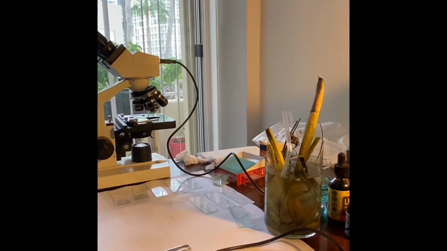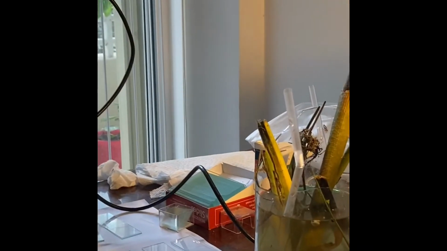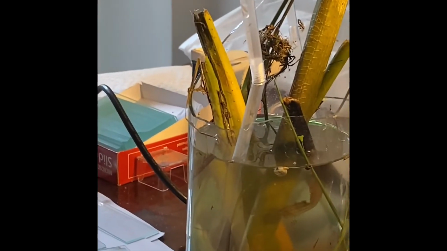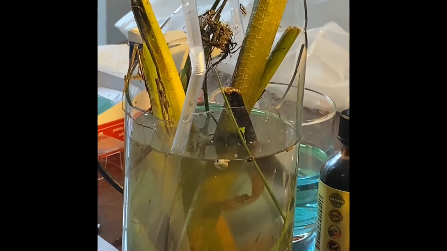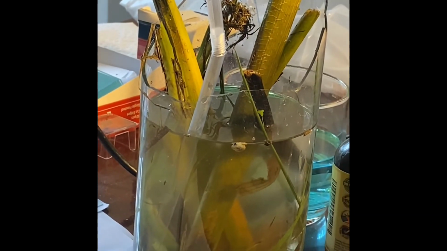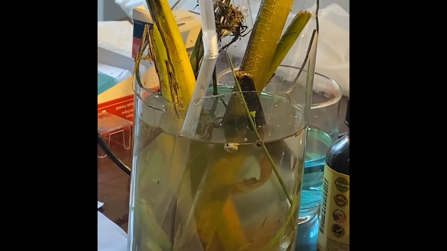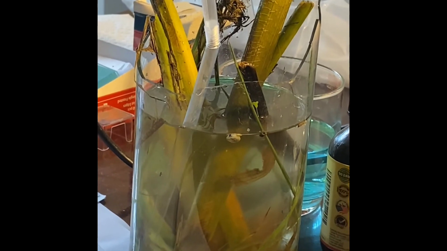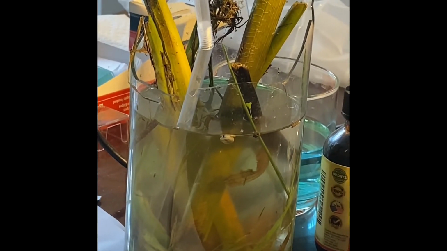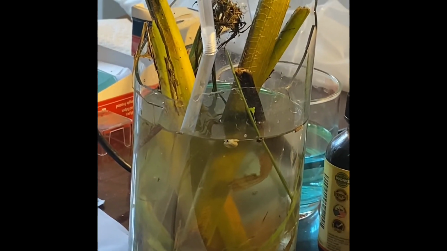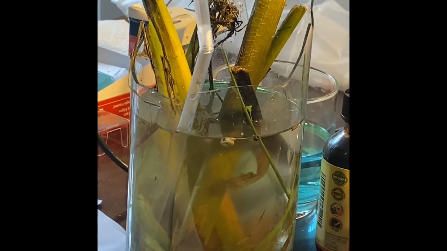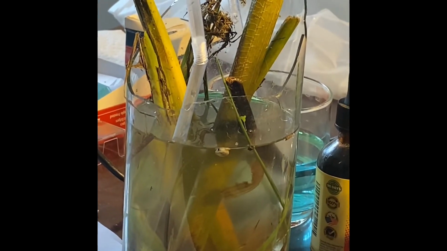Dip the container in and collect plant-like material from the top and bottom of the pond. If the pond is too deep, a good idea would be to collect plants that are growing in the pond and put them in there as a source of food for the protozoa.